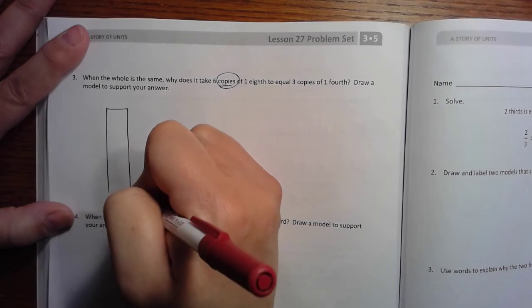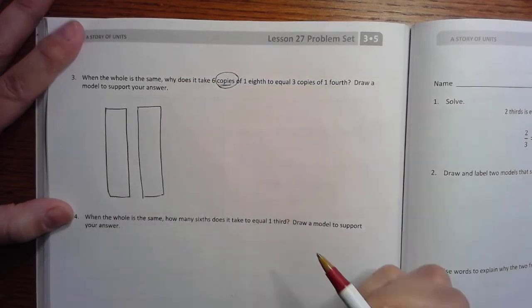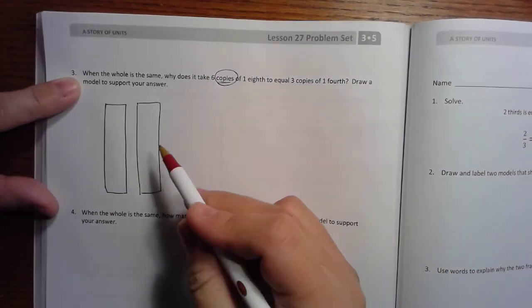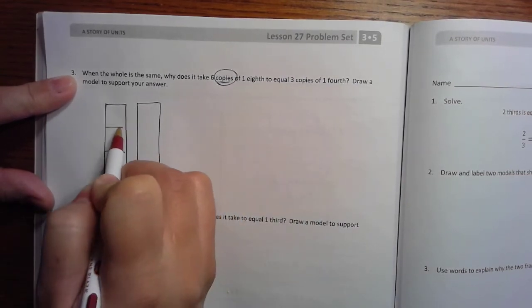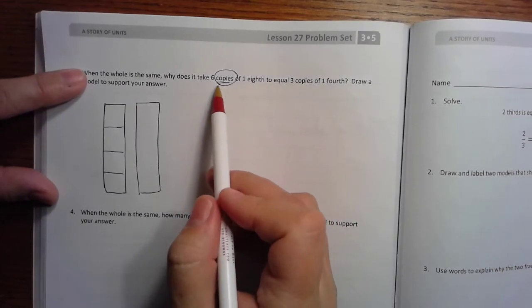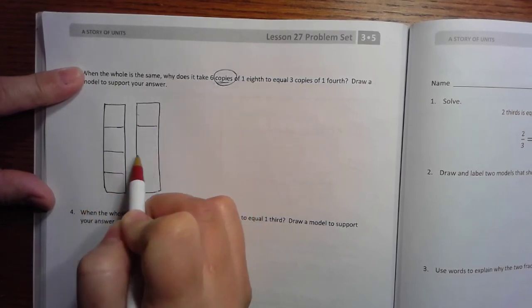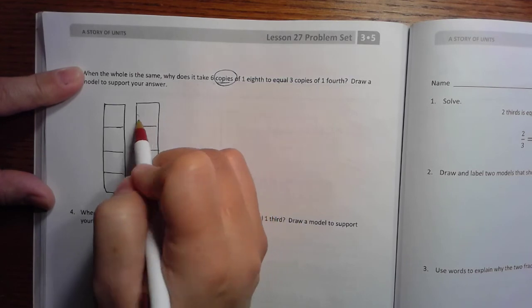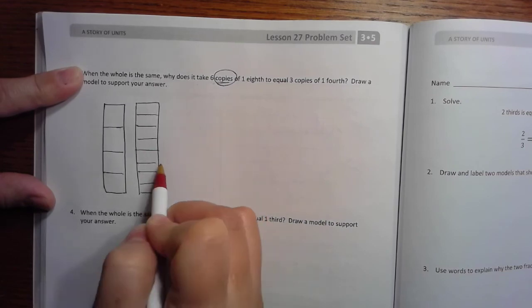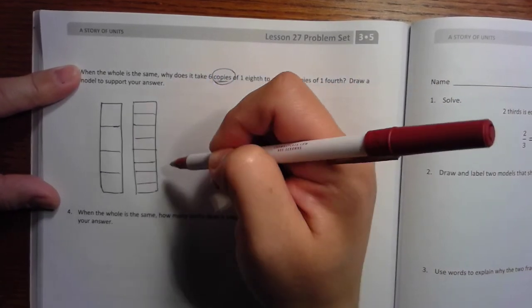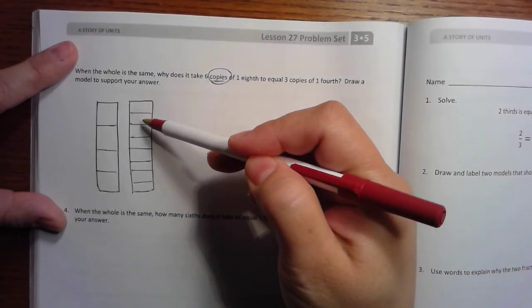Okay, I'll do this. I'm going to draw them right next to each other because I know we're thinking about explaining equivalency today, and that might help if they're right next to each other. So 1/4, if I split my rectangle into 4ths, is like that. And now they want to know, why does it take 6 copies of 1/8? Well, first let's just get our 1/8 on there. So I'll start by making my 4ths, and then I'm going to split each of my 4ths in half, and that will double the amount of partitions. It doesn't change the size of the whole, it changes the size of the parts.